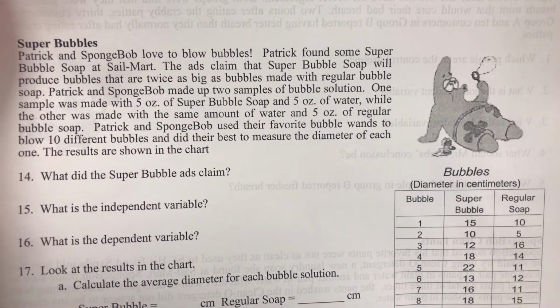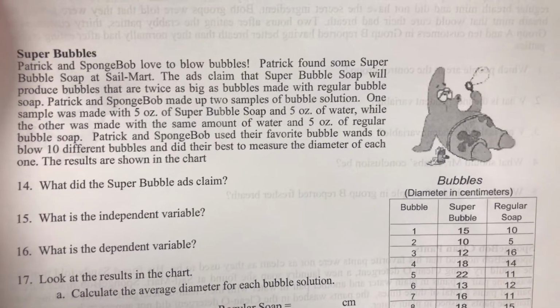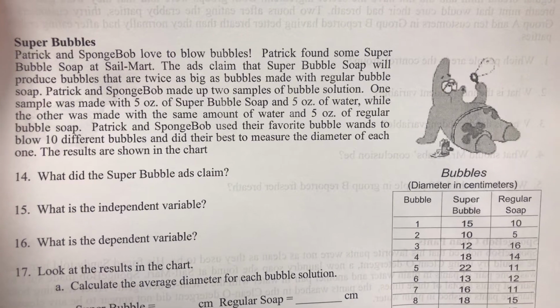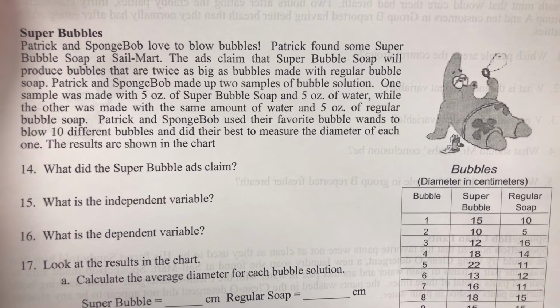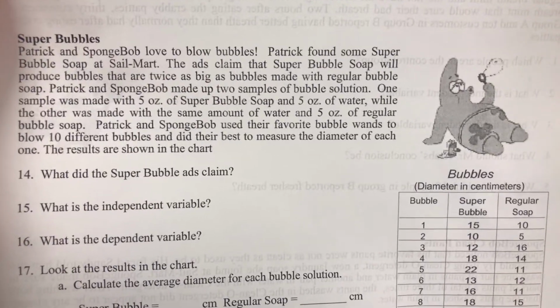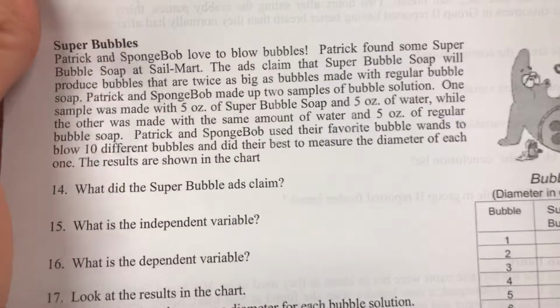One was made with 5 ounces of Super Bubble soap, 5 ounces of water. The other was made of the same amount of water and 5 ounces of regular bubble soap. They used their favorite bubble wands to blow 10 different bubbles, and did their best to measure the diameter. The results are shown. So the ad claimed that they would make bubbles twice as big.